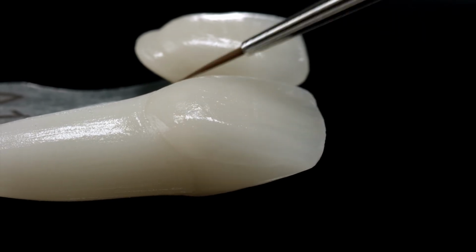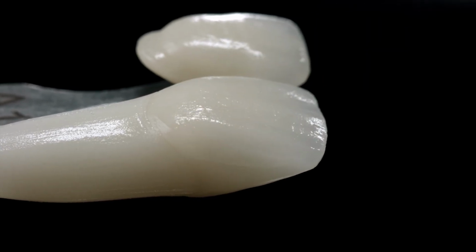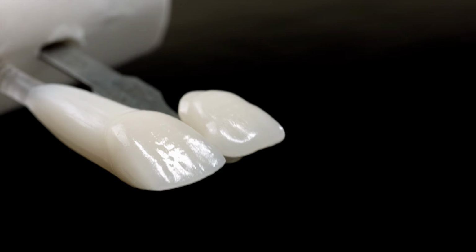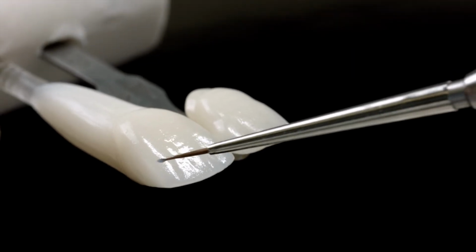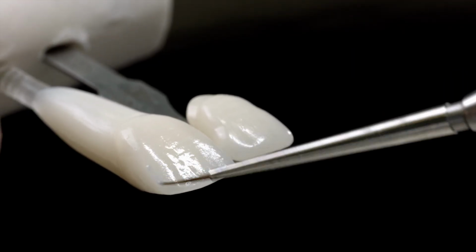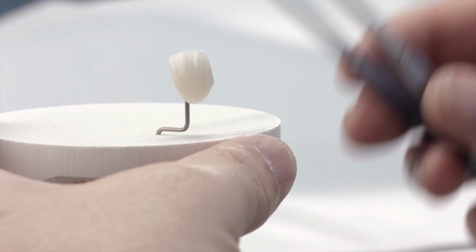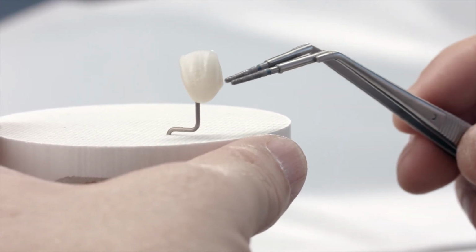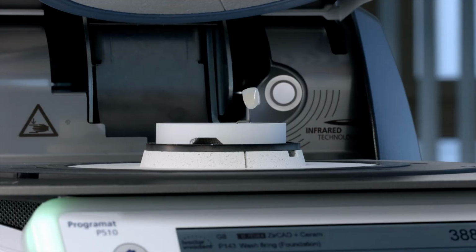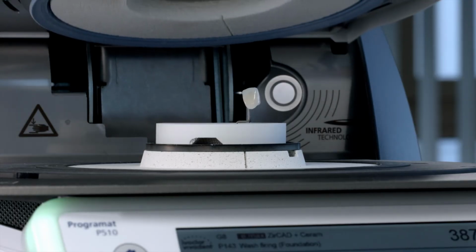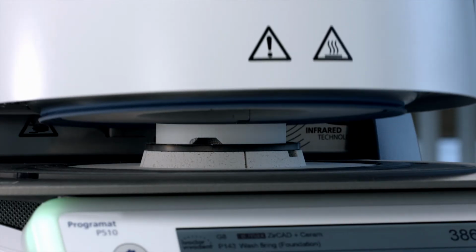The paste consistency influences the application behavior and firing results. A thicker application leads to an inhomogeneous color effect. A more intense shade is achieved through repeated staining and firing, not by applying a thick layer. Now carry out the stain bake.